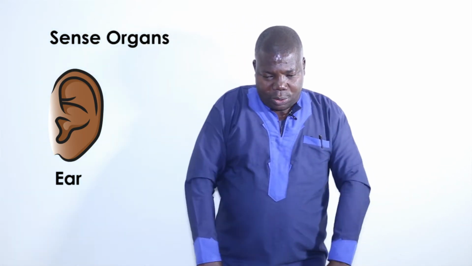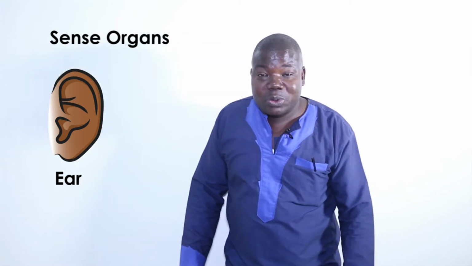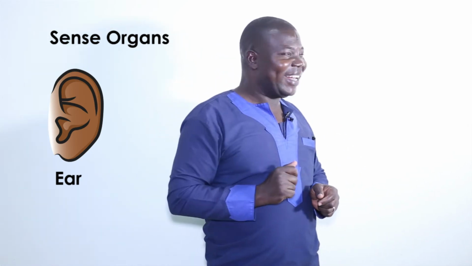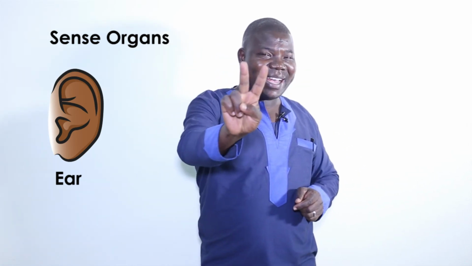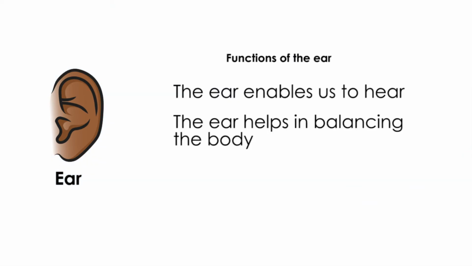However, the ear also has another use. You see, when you are walking normally without any problem, you walk straight and we say your body is balanced. But there are certain moments when you fail to walk straight, especially those who take alcohol. Why? The body loses balance. Which organ in the body is responsible for balancing the body? It is the same ear. So, realize that the ear has two main functions. One is for hearing, the second one is for balancing.